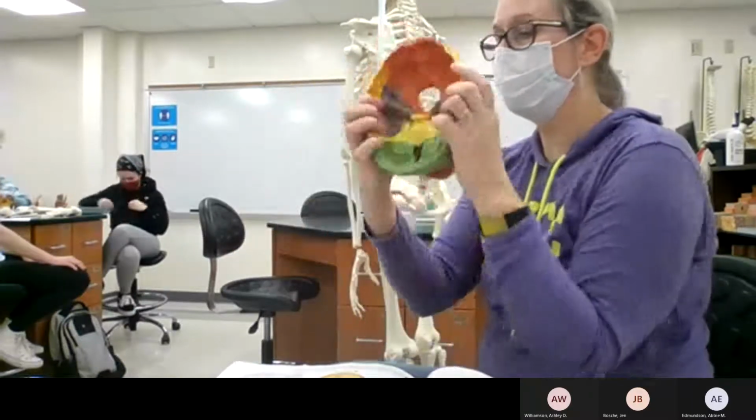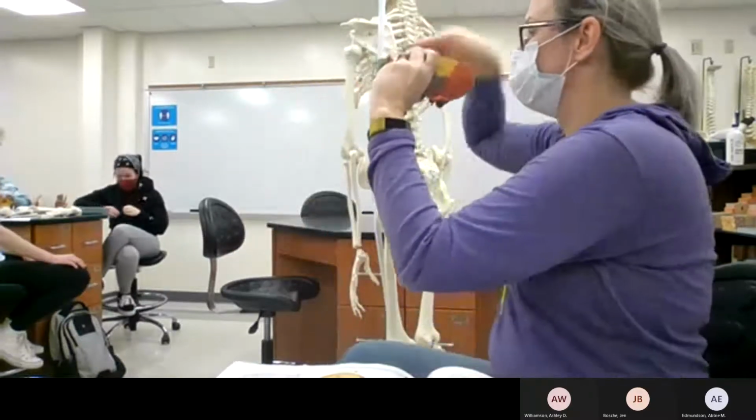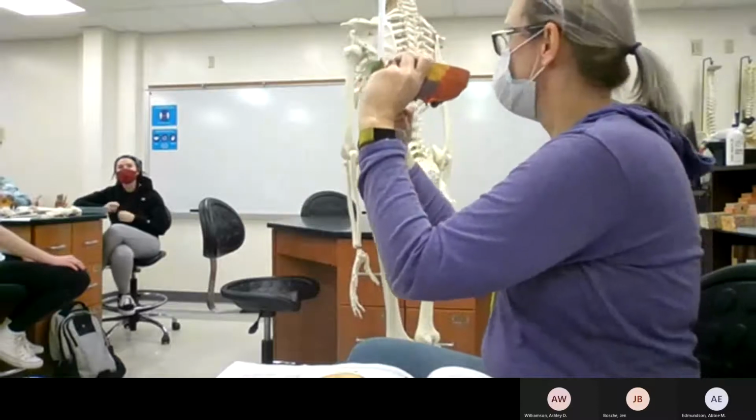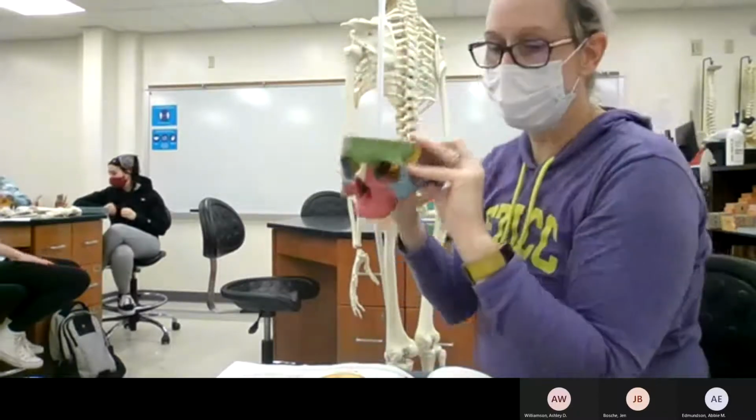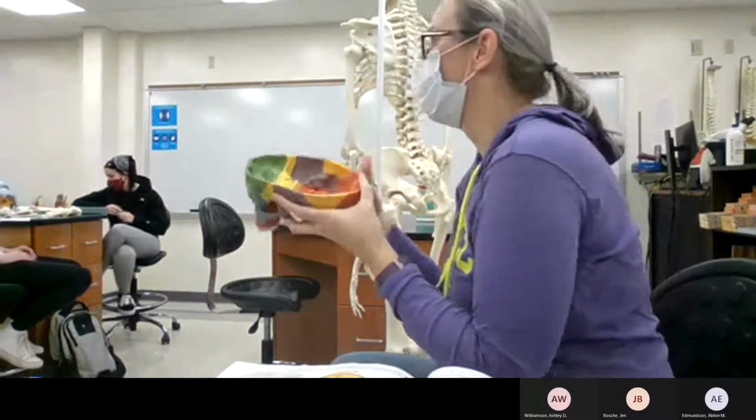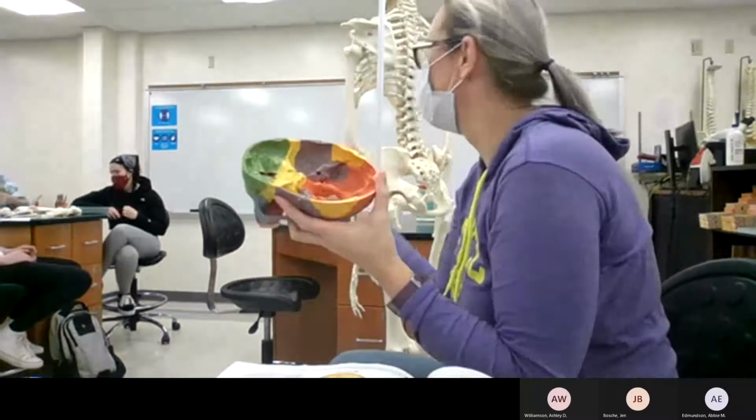And then if you are looking in the sphenoid bone going towards the eye, there are holes that accommodate things like the optic nerve and the connections to the eyeballs.